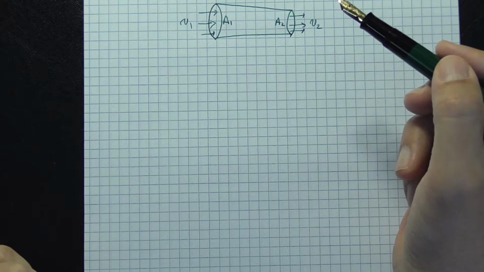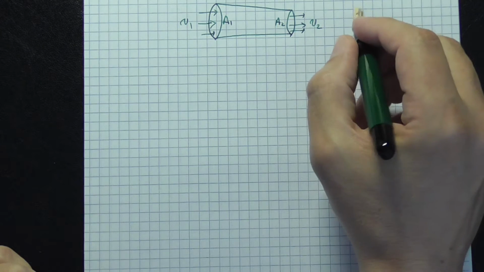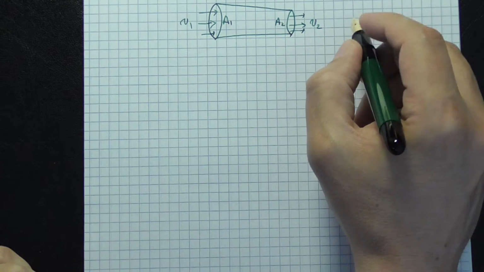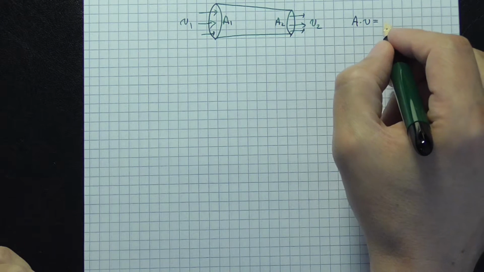So incompressible fluid, steady state flow, density being everywhere the same implies that the product of the area times the speed is constant.